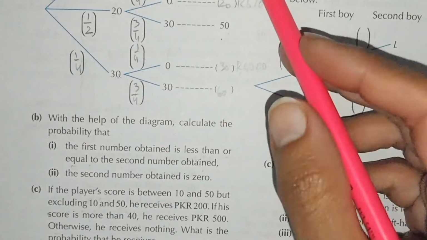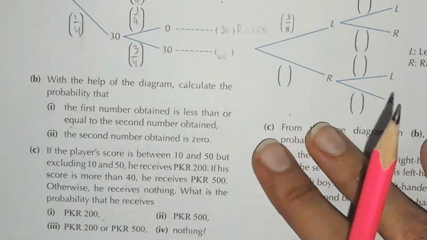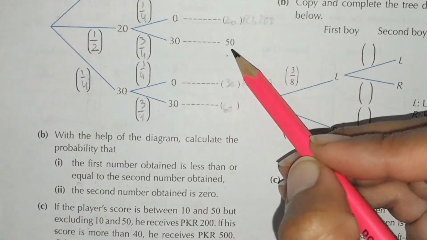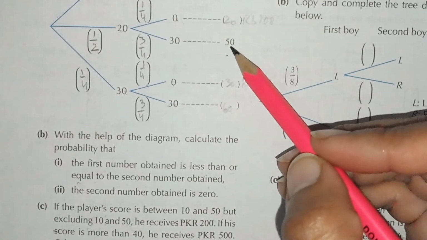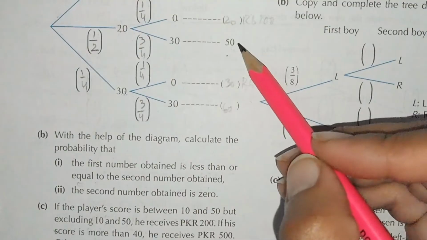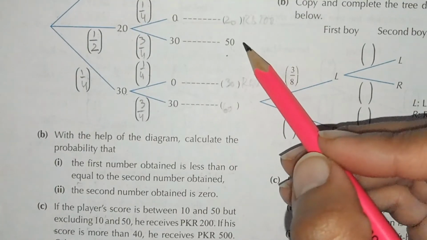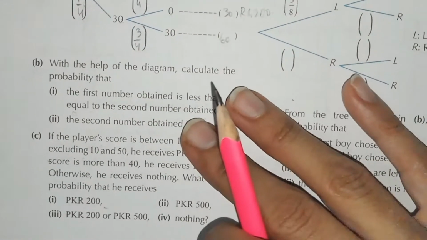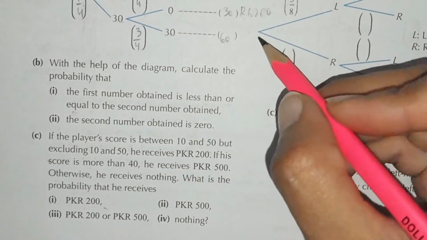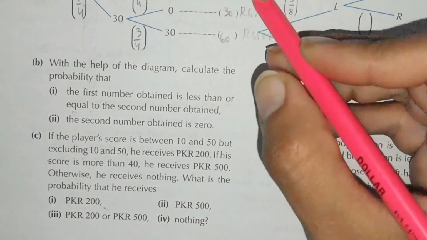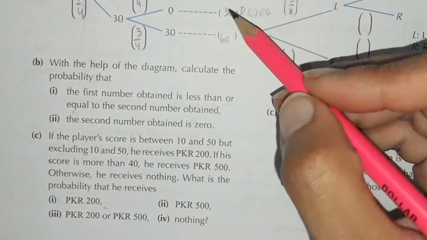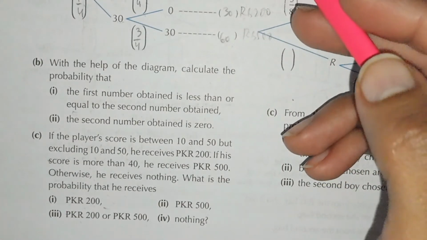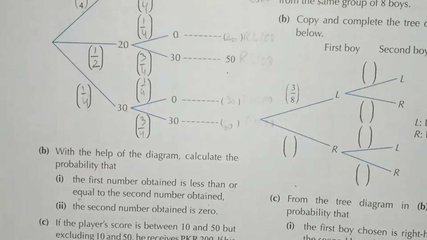There are three probabilities included for rupees 200. For 500, the value is more than 50, this is for rupees 500, and this value is also for rupees 500 because it is 50 and this is 60. The ones not included gain nothing.